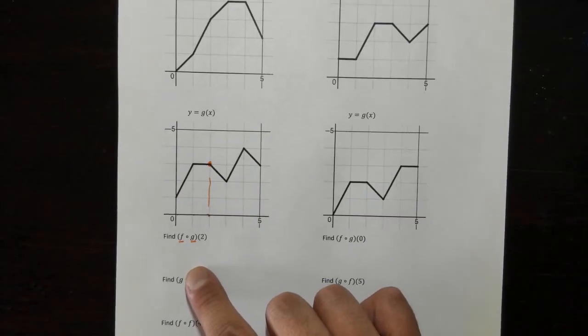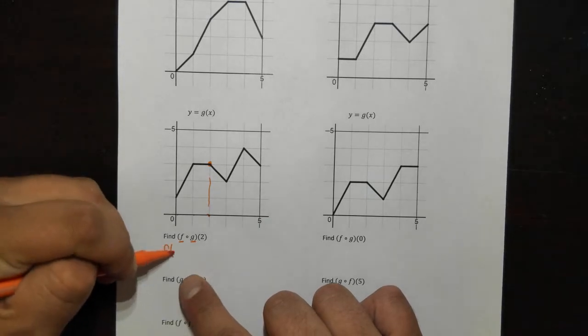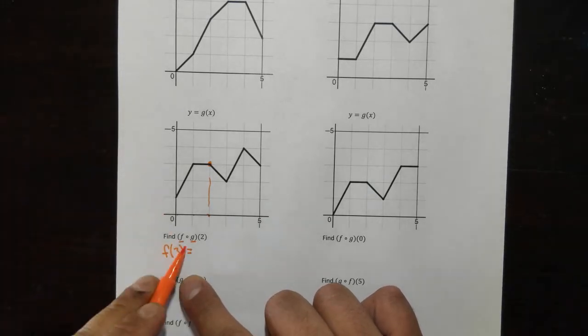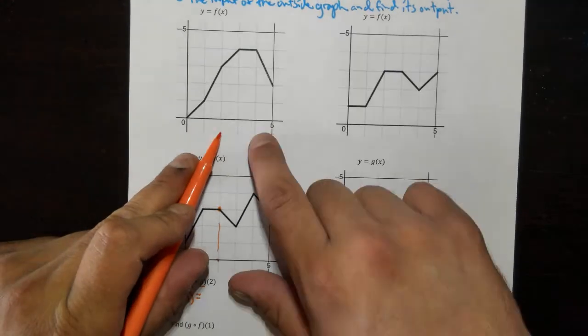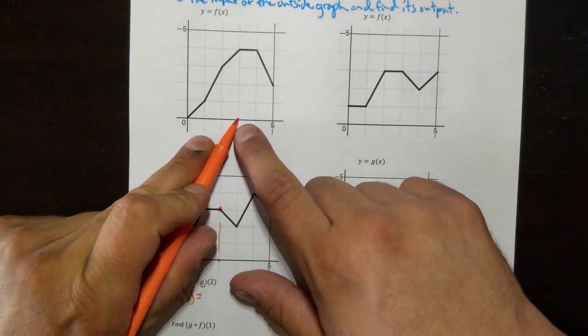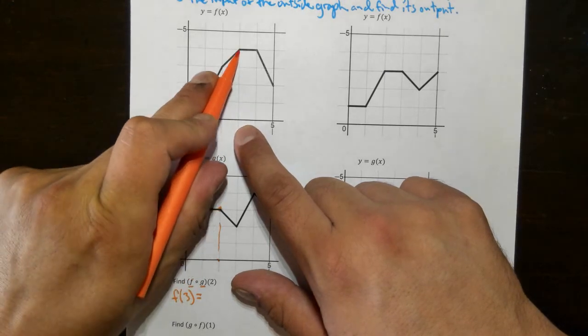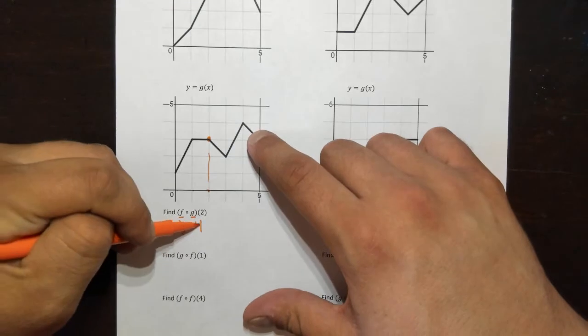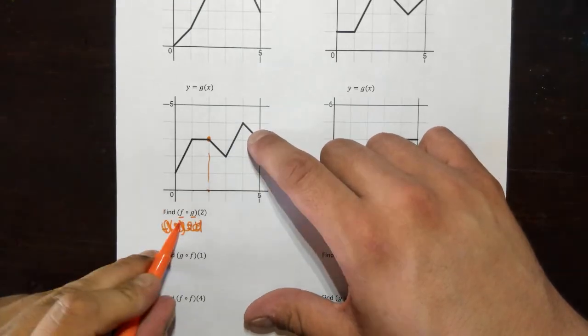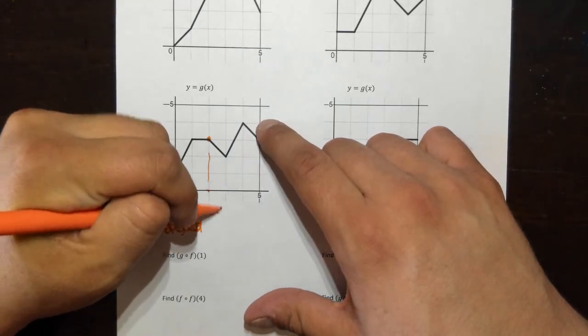So now that we have that, I want to find f of 3. I want to look at my f now. So I'm going to go where the input is of f of 3, which is right here, and find my output, which is 4. So I probably shouldn't have written this, but f of g of 2 is 4.